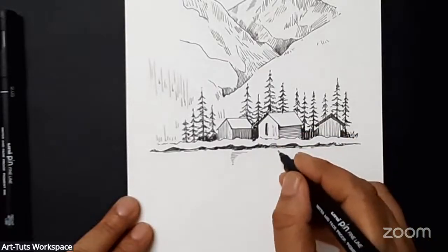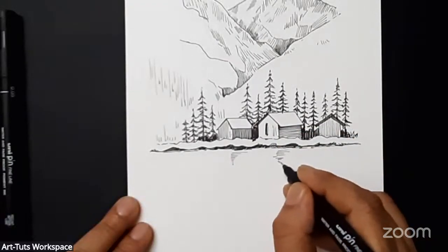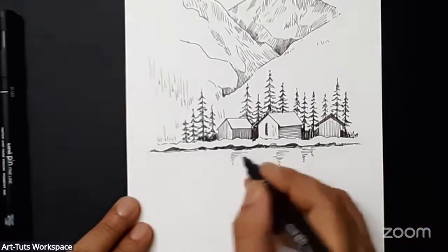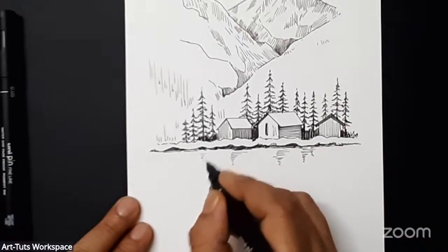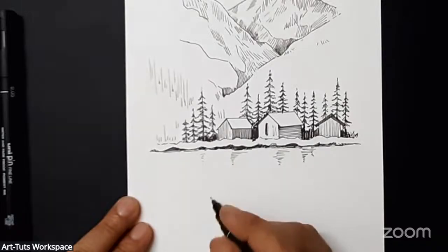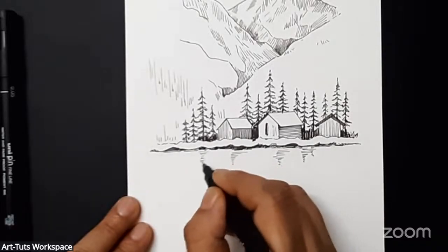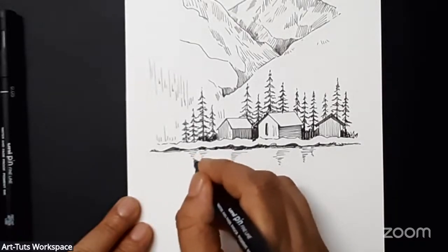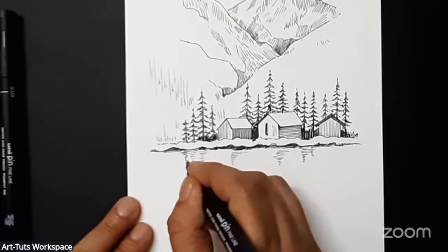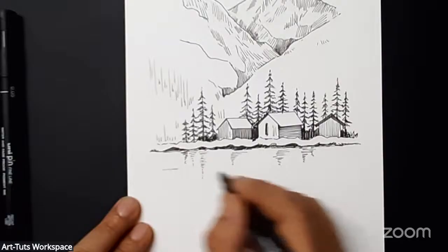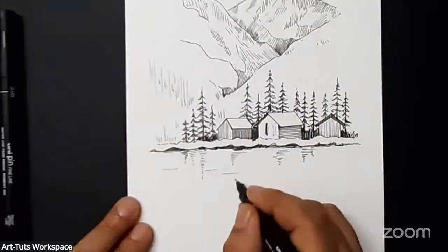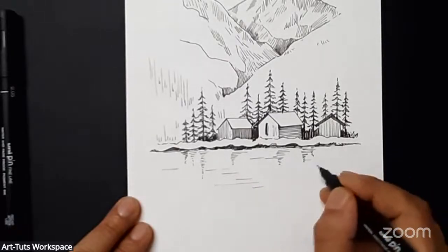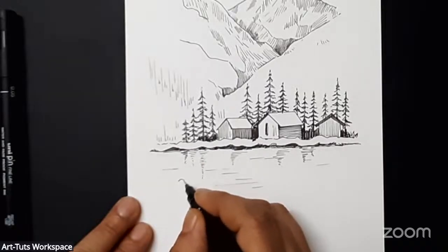Just below this, then this you can also show a little. Suppose these trees are a little close to water, so you will have the reflections of that in the water. Then you can show a few lines and then you can show a few stones in the water.